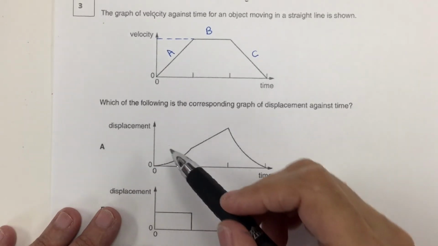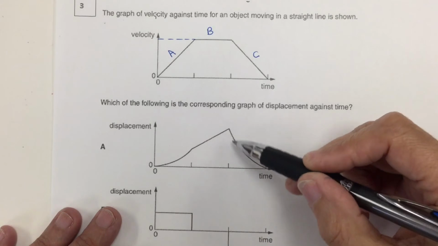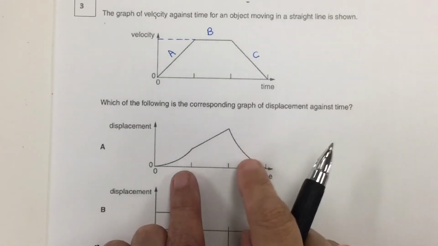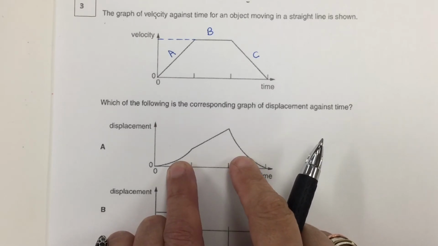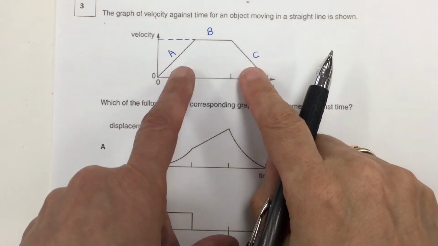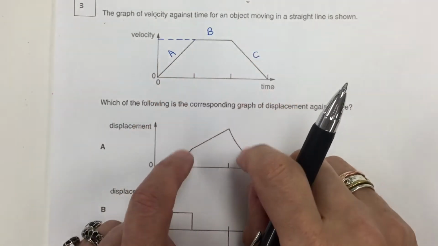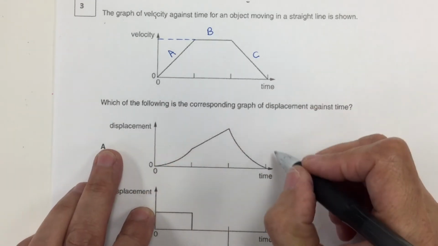Option A shows two curves. However, the slopes of the curves are different, and there should be a symmetry here as well. So A is not correct.